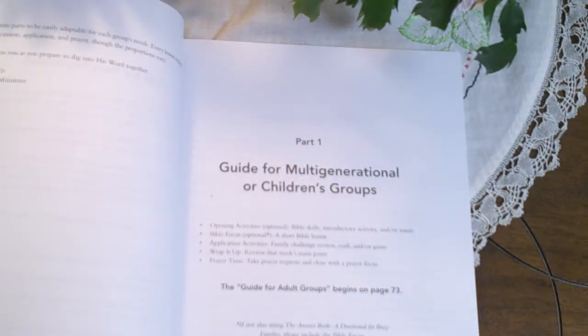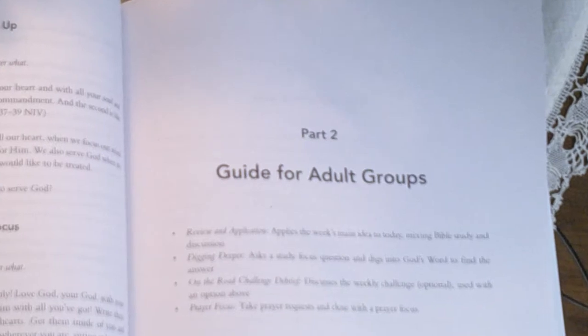The first half is for multi-generational groups or children's groups. The second half is for adults or teenagers. I find this really interesting because we need to approach it at different levels. And the idea behind the Small Group Guide is if you're doing this kind of study at home, sometimes we need that encouragement and accountability of others to keep going and not give up when it's hard to get everybody together and listening. We need that encouragement and support. So that's where this came from.